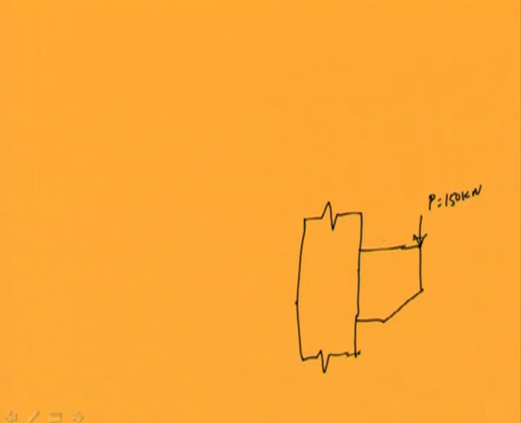One column has to carry some load, say P is equal to 150 kilonewton, and this eccentricity is say 150 mm. Now, this has to be a welded joint, and this is the column flange we are making.